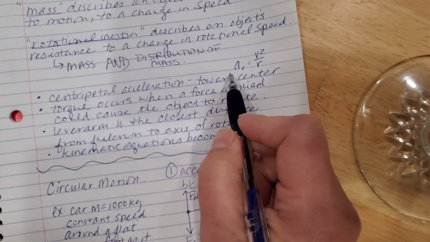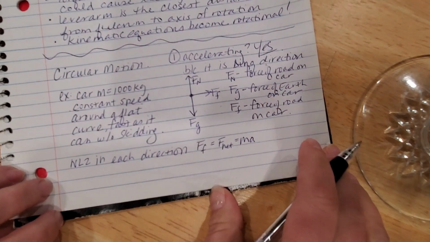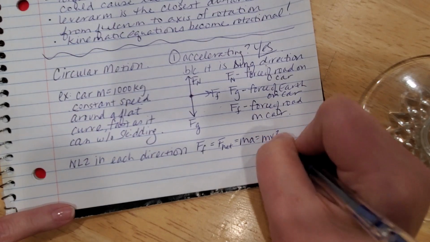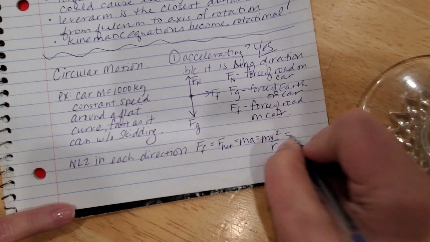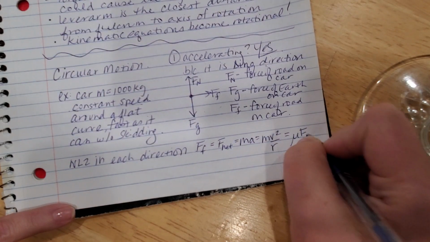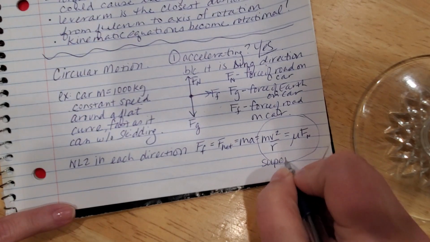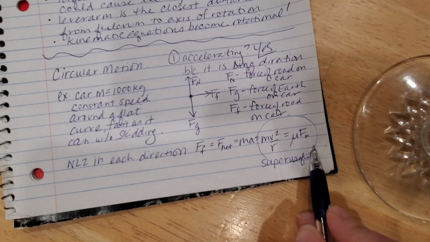I just stuck that there because for me, I know how to read the equations, so it does look like notes to me. All right, so m v squared over r, and we also know that friction is mu times the normal force. So this is all equal to mu N. And boom, super useful. You can answer almost any question with that. And if you have to derive it, there you go.